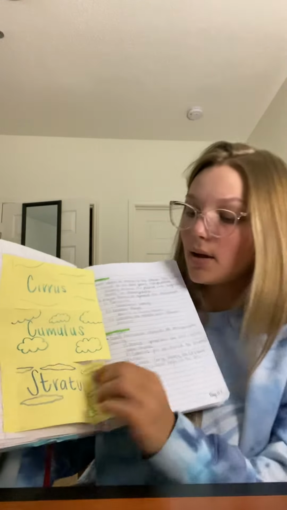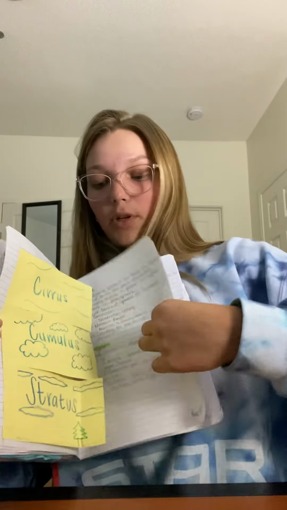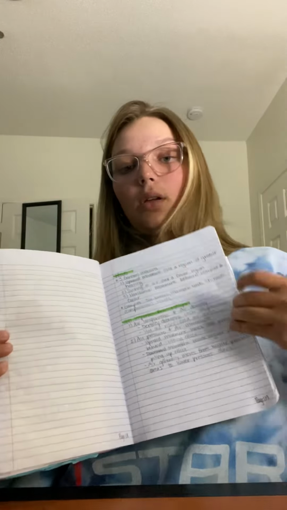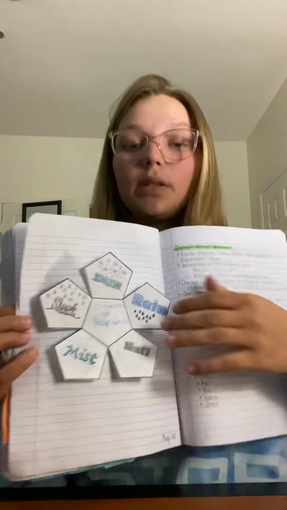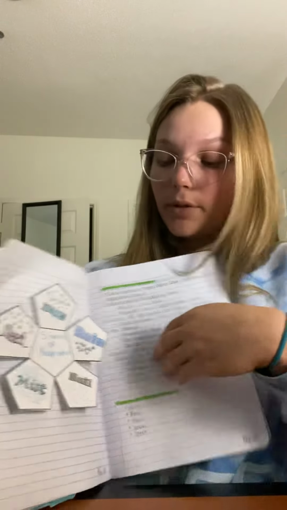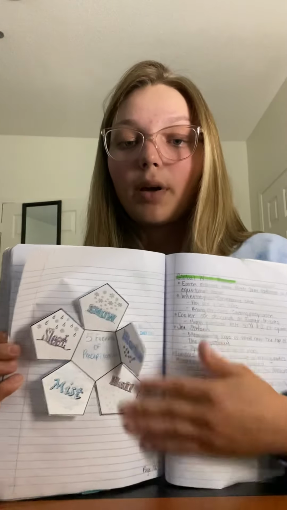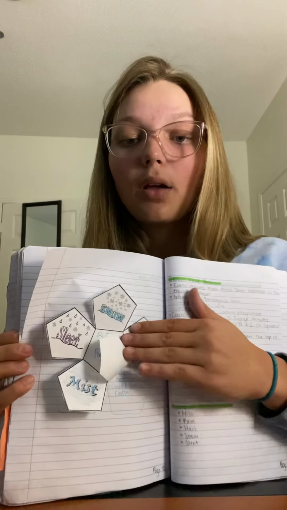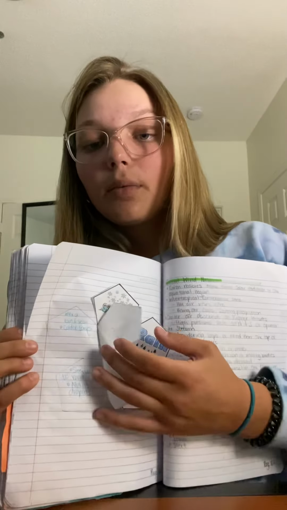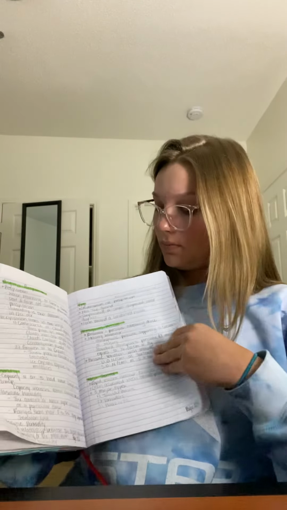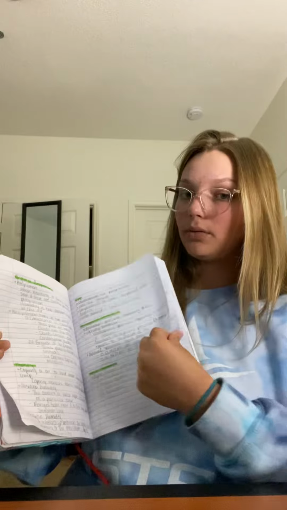Notes, cloud types foldable, information, information, information, more notes. This is another blank page if I had to add a foldable. This is the 5 forms of precipitation, and there is information behind it. It's very faint, so I used a light colored pen. It's on there. Notes.